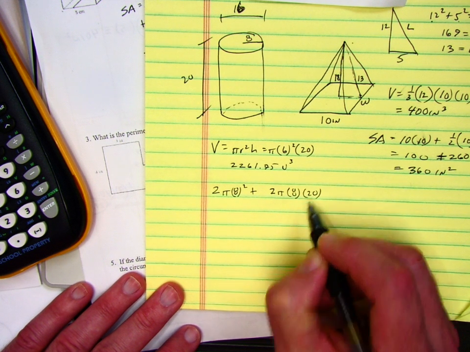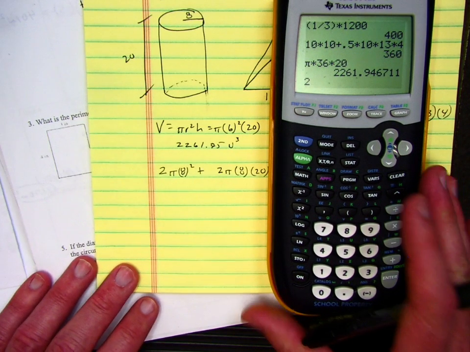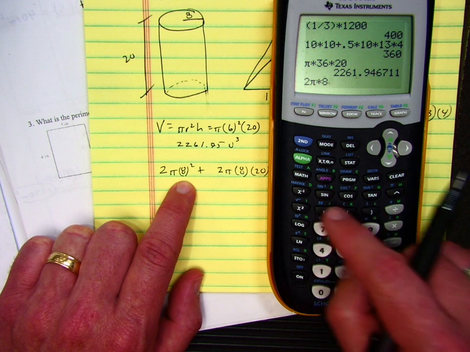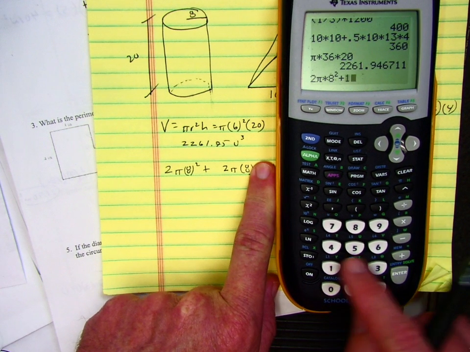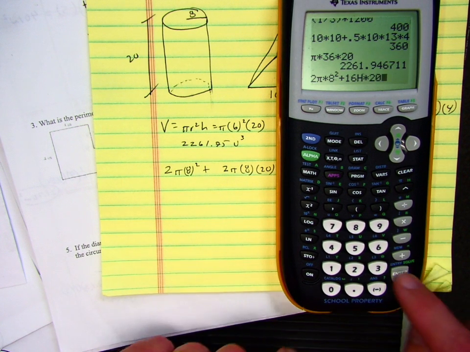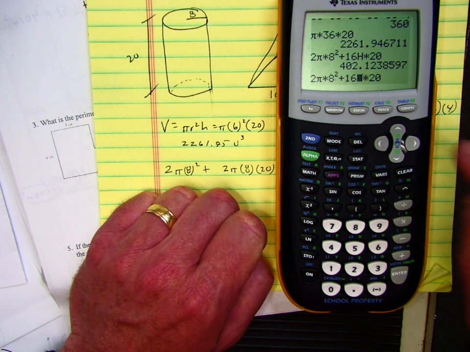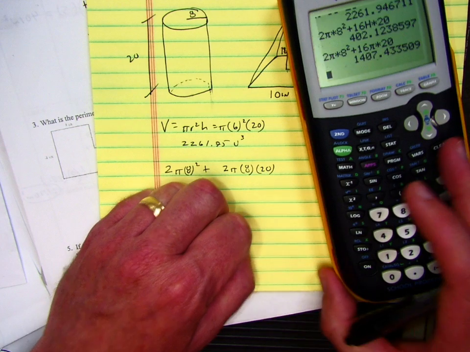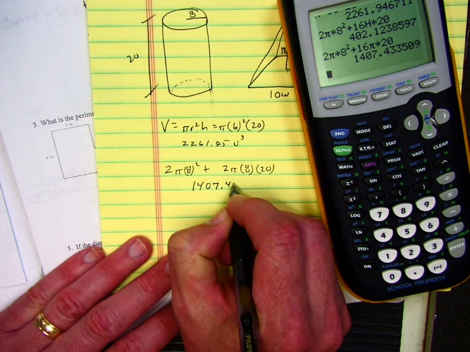All right, so if I type this out, I get 2 pi times 8 squared plus, I'm going to combine these together, I get 16 pi times 20. Hold on. That was a pi. I don't know, something is stored in H. Yeah, so I get 1407.43, and that would be units squared surface area.